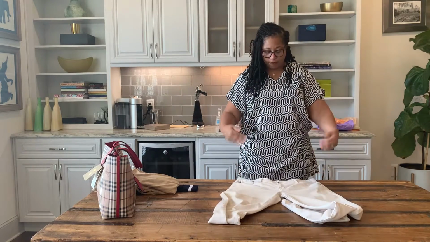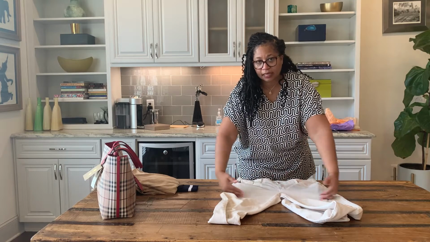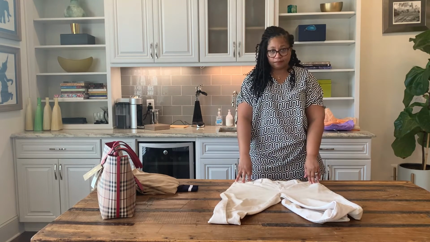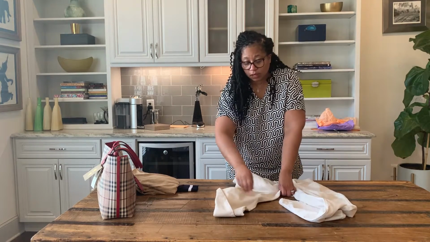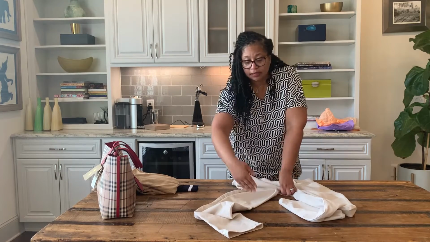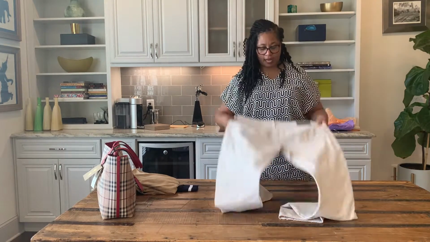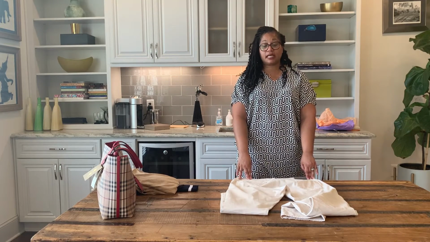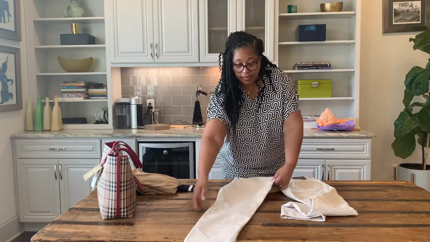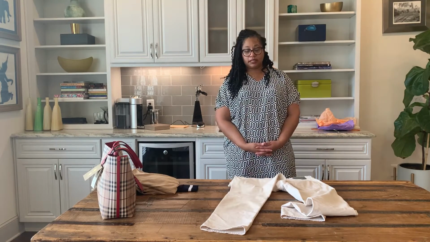From the top edge of the waist to about where the thigh is, I call that zone A. Then from the thigh down to the leg opening on a pant, I call that zone B. Then I'll turn the pant over, and the top of the back panel I call zone C. And then the back of the leg, I call zone D.